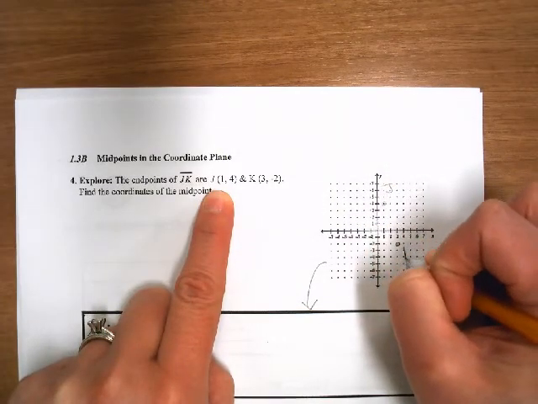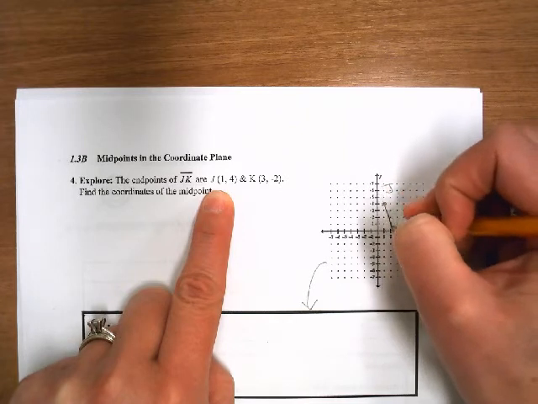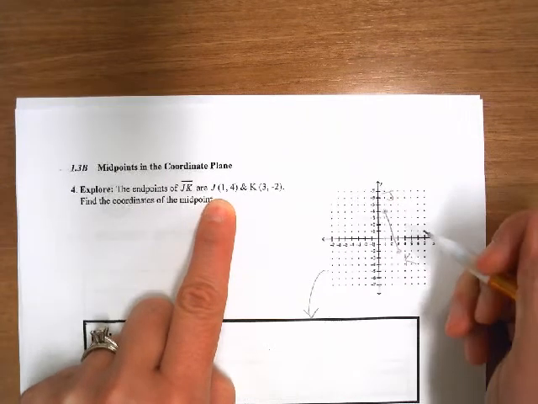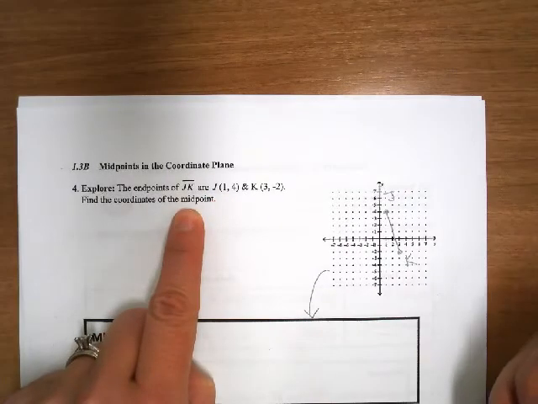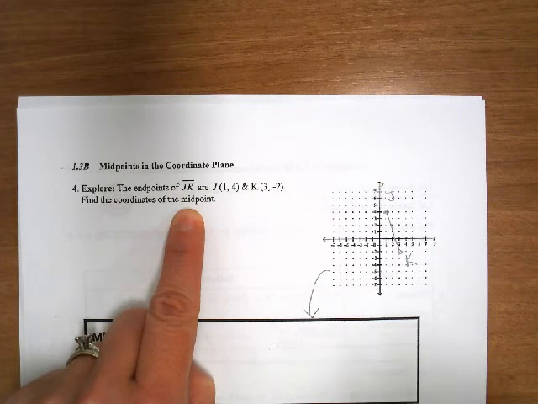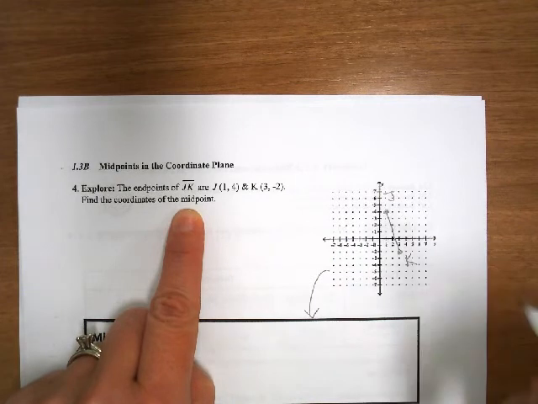J, K. So here's my segment, and they want us to find the coordinates of the midpoint. If we were in class, I would say, work with your person at your table and see what you come up with. But again, I'm all by myself here.